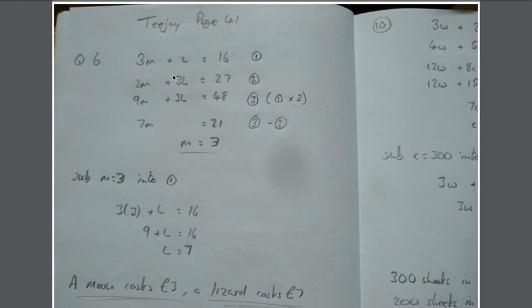So what we want when doing simultaneous equations is either the same amount of the first letter or the same amount of the second letter. Here I could double the top equation and triple the second equation to make the coefficient of m equal. If you've done that, that's fine, you should still get the same answer. However, if we just triple the top one, that gives us 9m plus 3L equals 48. So by doing one bit of work rather than 2, I've made the coefficient of L equal in both equations.